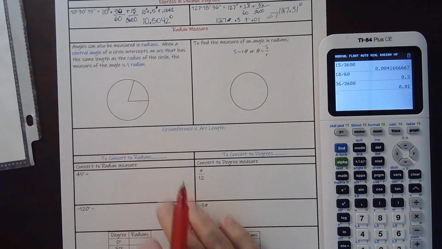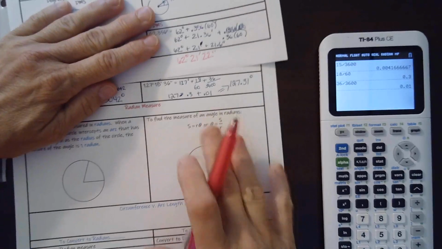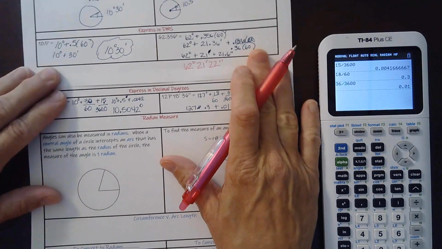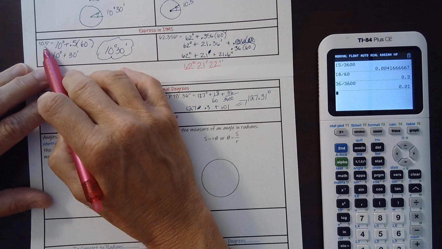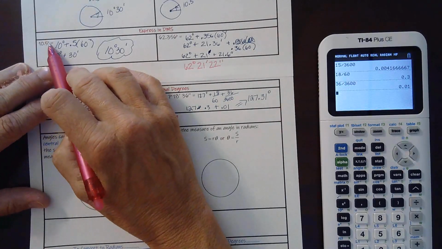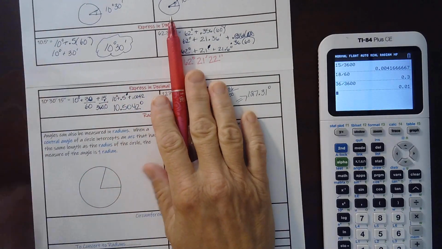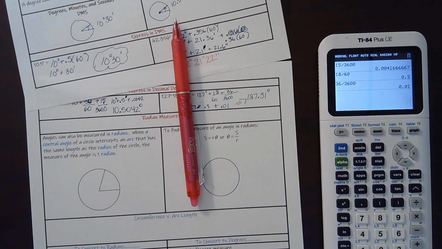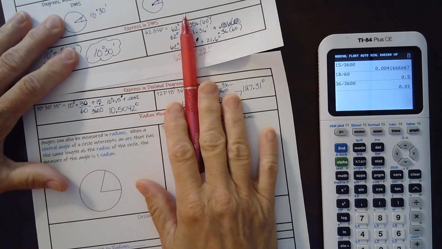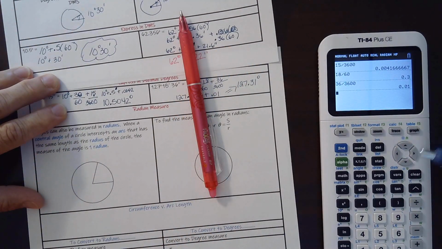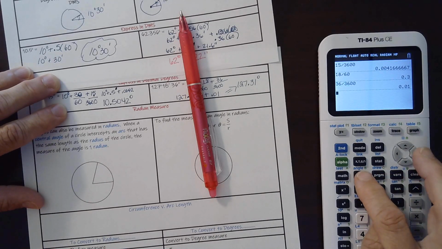So let me pull this previous page back in. And I want us to actually have the calculator convert 10.5 degrees to DMS. So, looking at your calculator, above this apps button, above apps, you should see angle.